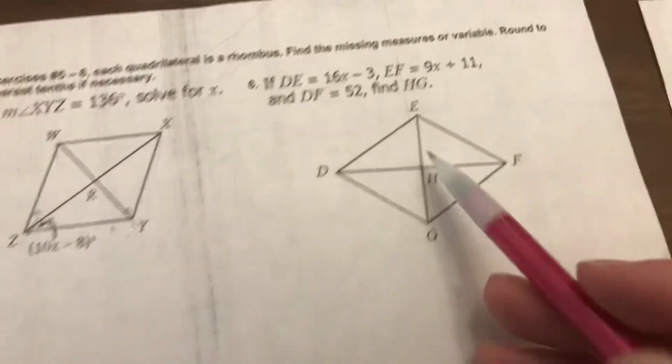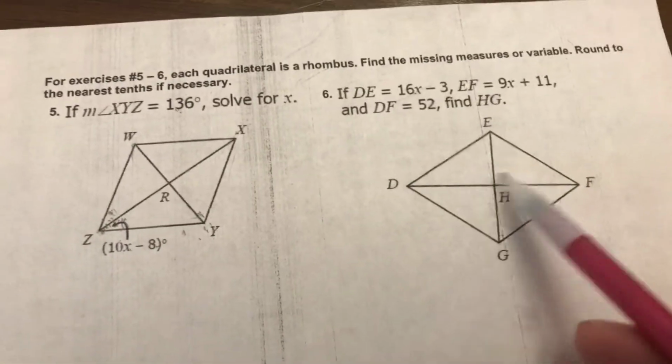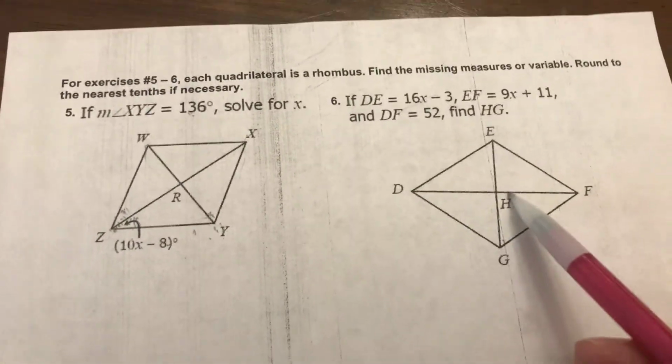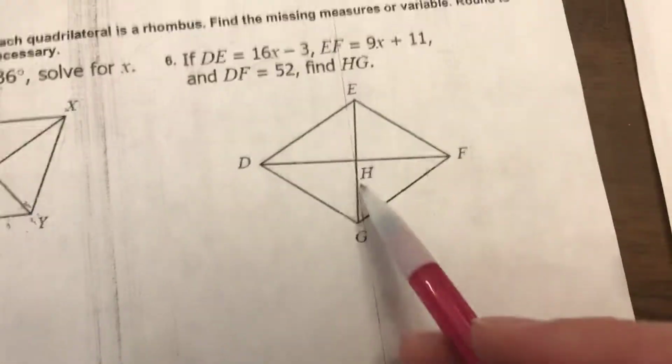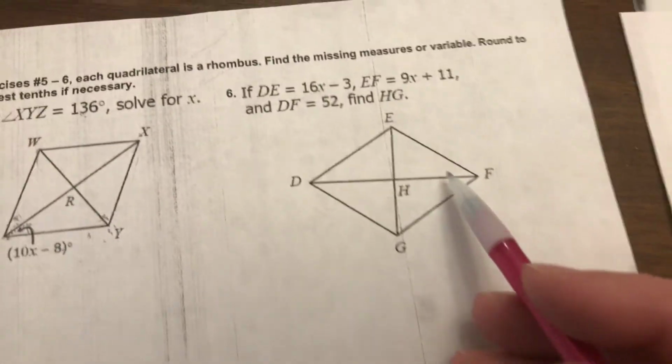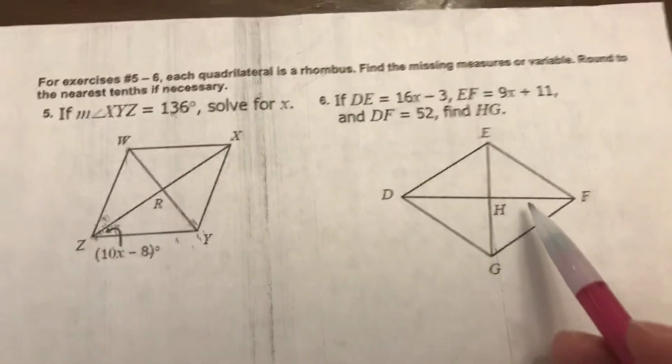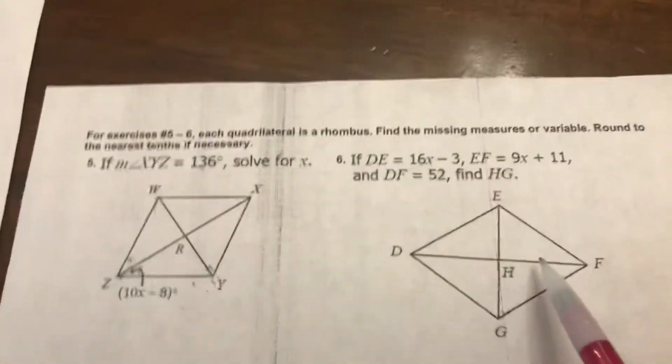Okay. All right, for number 6, we are asked to find HG, which is going to be a leg of a right triangle. And for a rhombus, again, you want to remember that we have 4 right angles right in here, so we can use the Pythagorean theorem to find certain sides, which is what we're going to have to do in this problem. Okay.